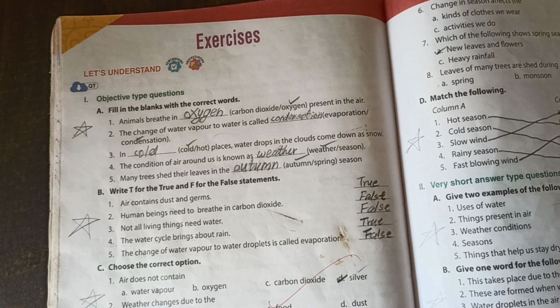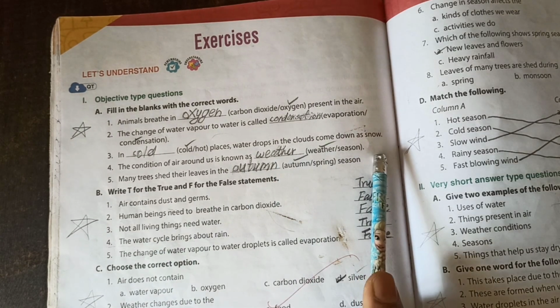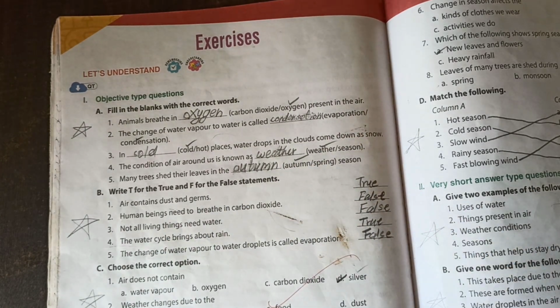Obviously weather, W-E-A-T-H-E-R. The option is here, you can write it down, okay, or tick it also. Fifth one, many trees shed their leaves in the autumn or spring. Obviously autumn season. Okay, next one, B1, write T for the true and F for the false statement.